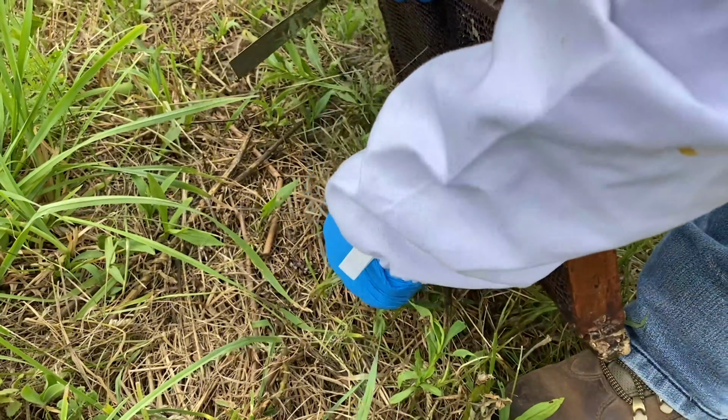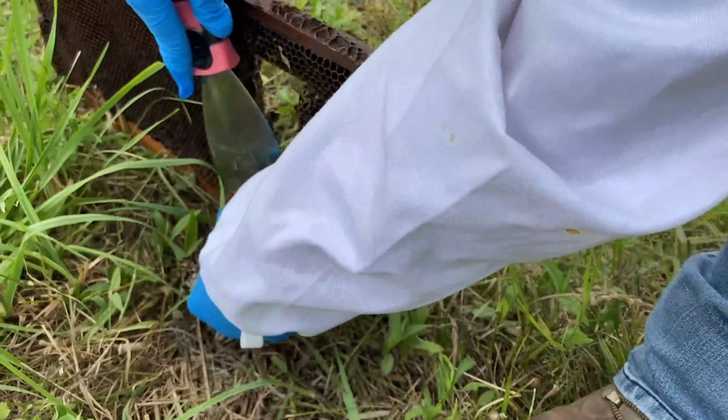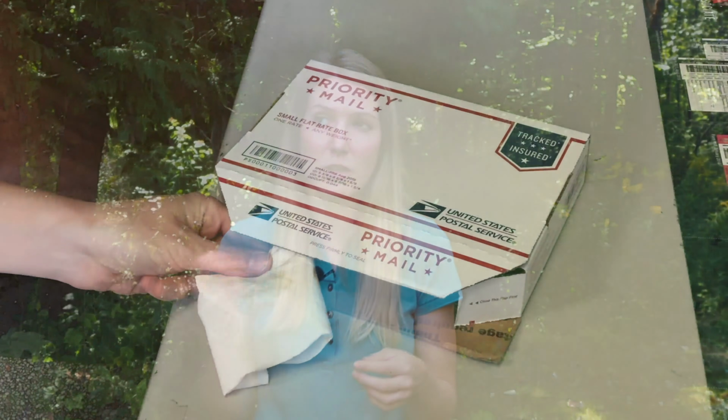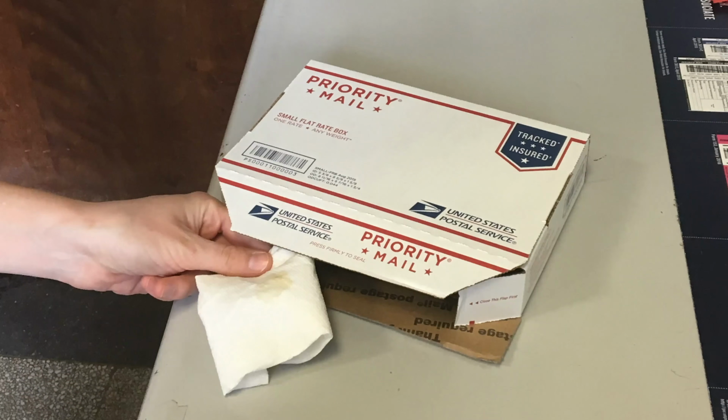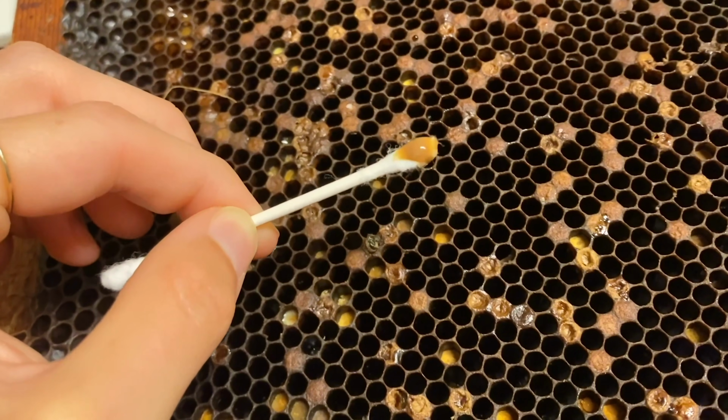To send in a sample, you can cut out a piece of comb that contains a lot of infected brood. You can wrap it either in a paper towel or a paper bag, and you can mail it to the Beltsville Bee Lab. You can also mail a sample of the probe, like a Q-tip or toothpick, that has this mucousy infected brood on it.